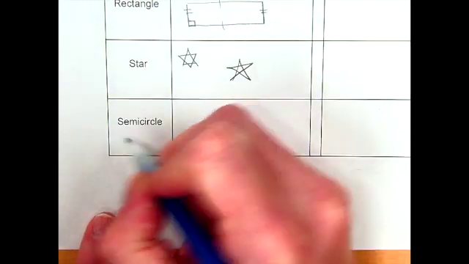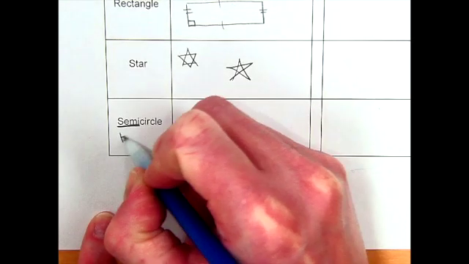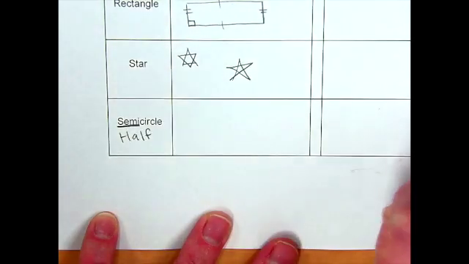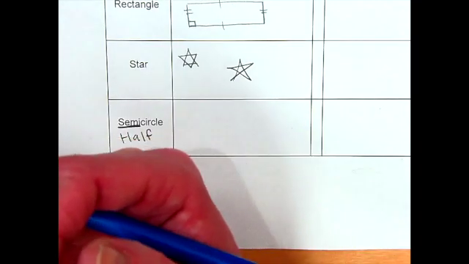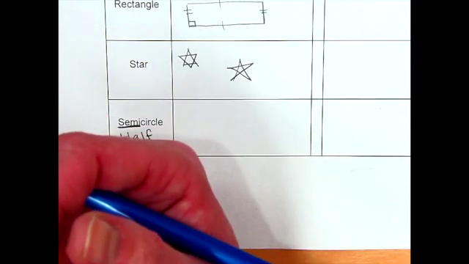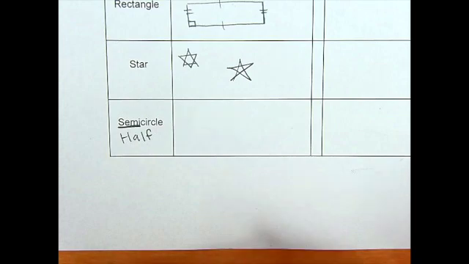Next, we have a semicircle. Semi means half. I want you to write that right here. And we're used to calling semis just semis. That's our little nickname for them. But the actual name of that is a semi-truck and trailer. And the semi-truck part comes from the fact that without the trailer, it's only like half of a truck. It's half of a vehicle. And so we have shortened it to just start calling them semis, but really it's a semi-truck and trailer.